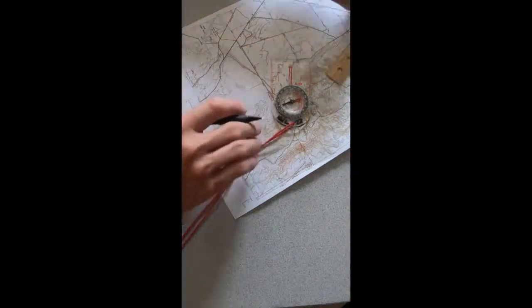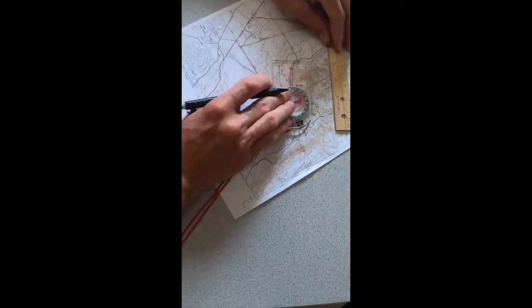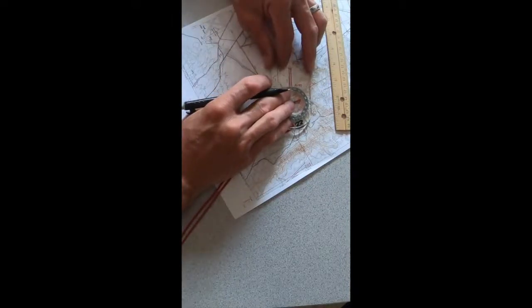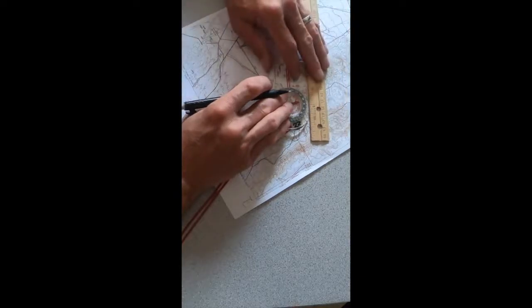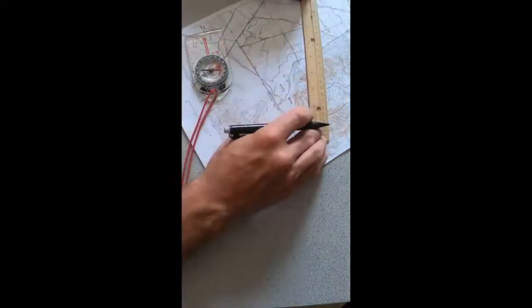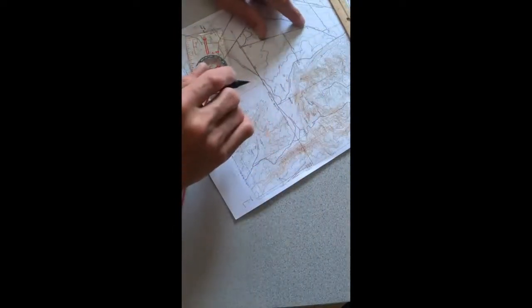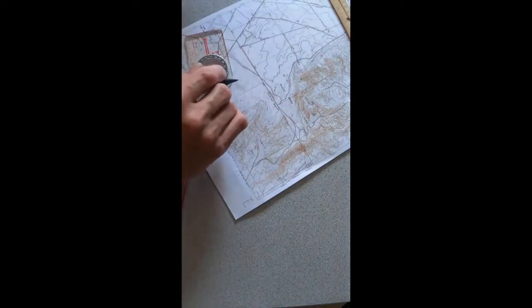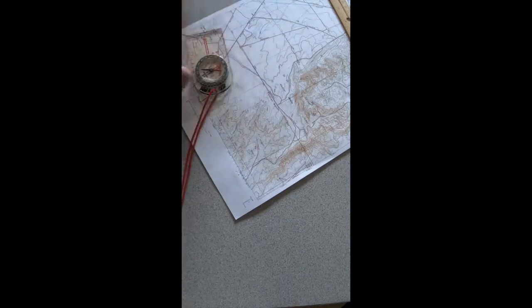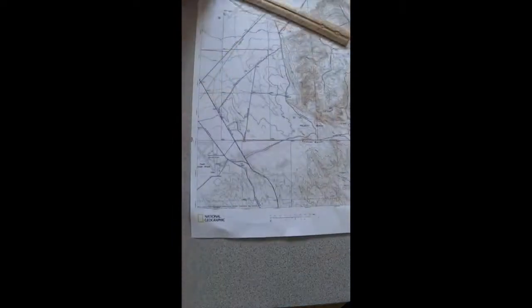I'm going to take my ruler for this and lay my ruler alongside of it. And I can just follow my ruler for 2 miles till it shows me where I'm going to get to. So I hope that makes sense. And again, we can practice more.